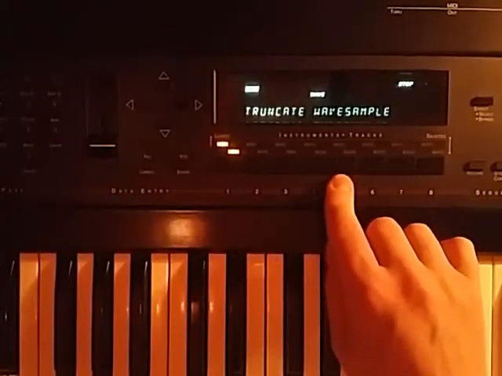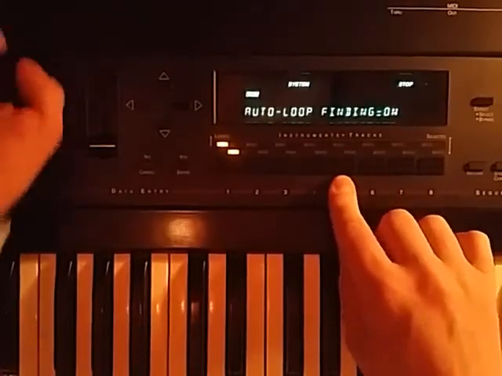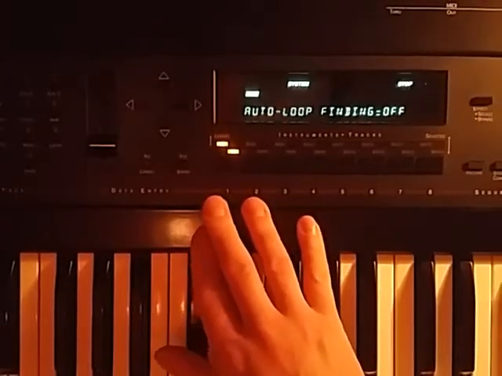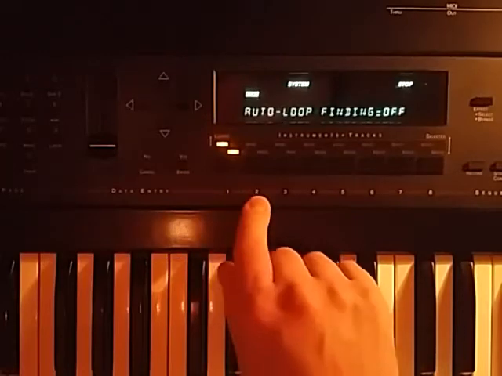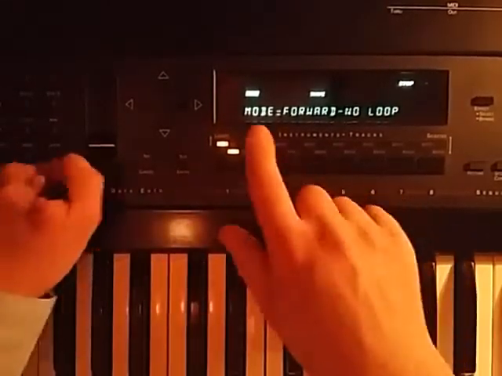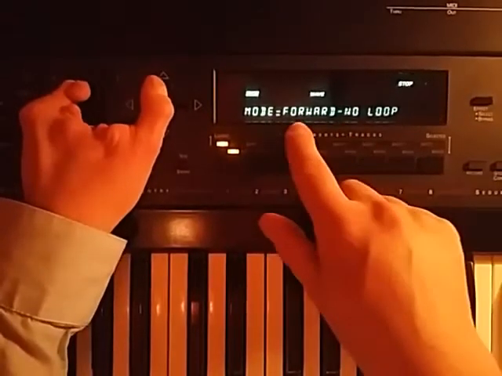Press edit system 3, and switch it off. Good. Now let's set up the Transwave. We're going to move back to the first page of the edit wave page, so press edit wave 0, and set the loop mode to loop forward.